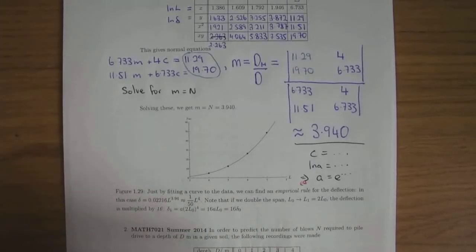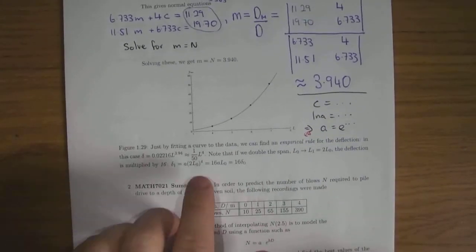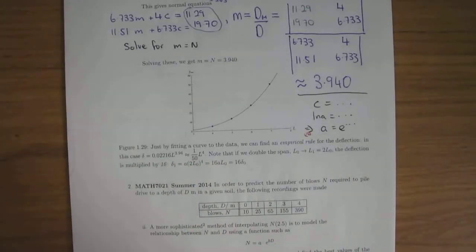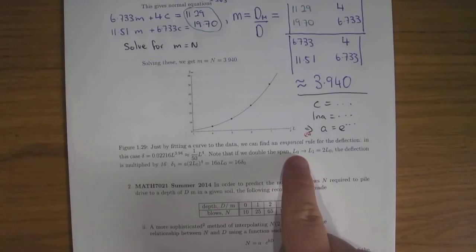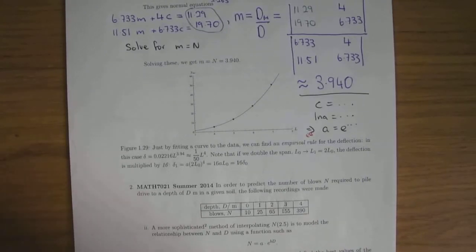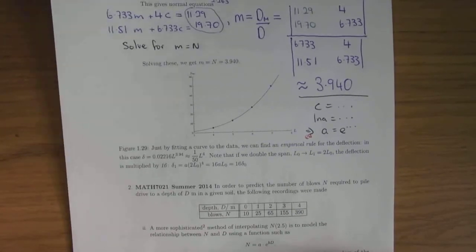Here we'll see just what did we actually do. Just by fitting a curve to the data, we can find an empirical rule for the deflection. So it's a formula that comes from data. In this case, it's roughly that the deflection is 1/50th of L to the 4. And you can see the general behavior. If you double the span, L0 to L1, which is twice L0, look what happens. The deflection is multiplied by a factor of 16, which is 2 to the power of 4. So that's why this question is only really interested in the power. That gives you the general behavior, the general gist of what's going on. Okay, so in the next question, hopefully we'll have to do that log messing around.